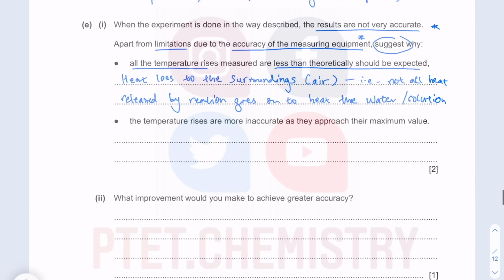Okay, so why are the temperature rises more inaccurate as they approach their maximum value? As you go higher and higher, you approach a maximum value because there's no more temperature rise, and that's because the reaction is nearing completion. That means the H plus is slowly being used up already, so the reaction will be slower.